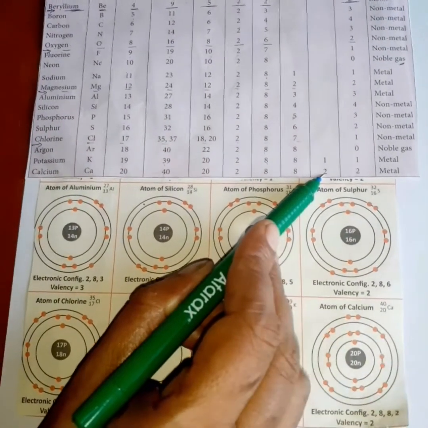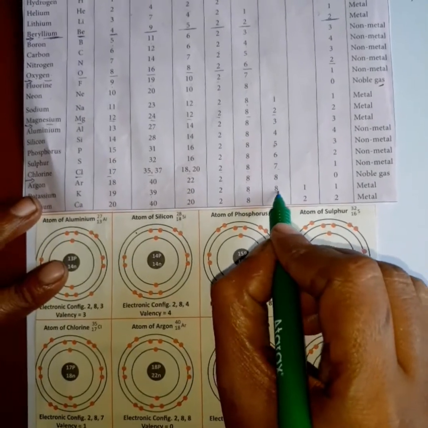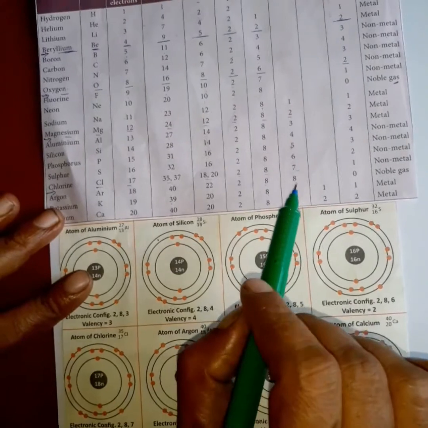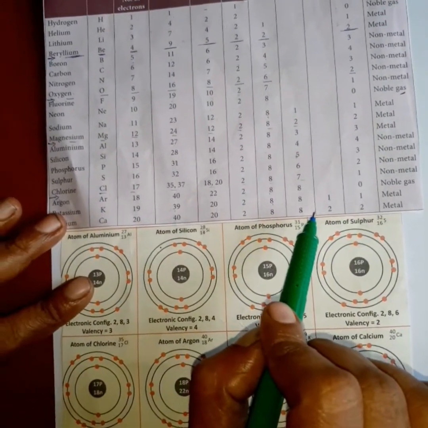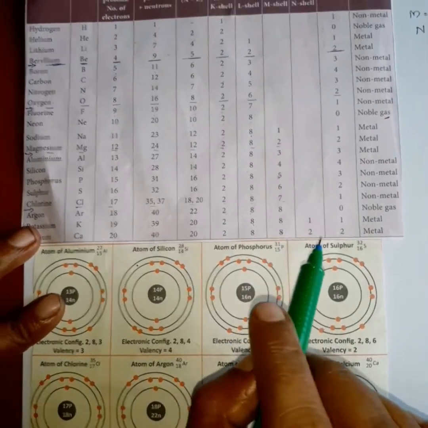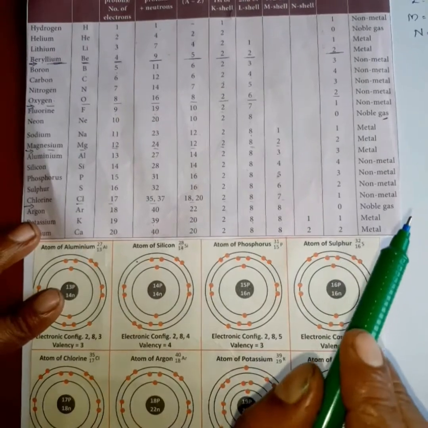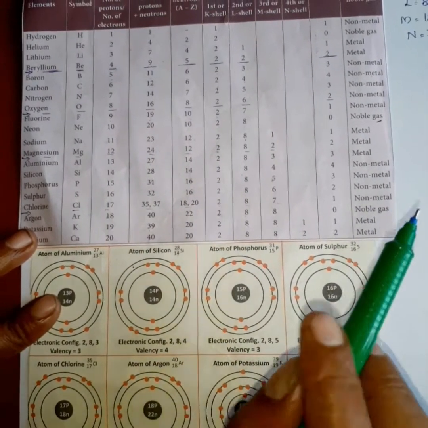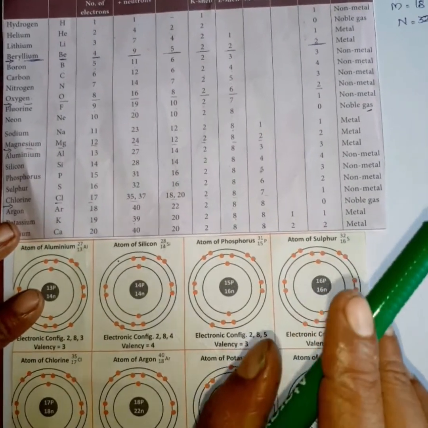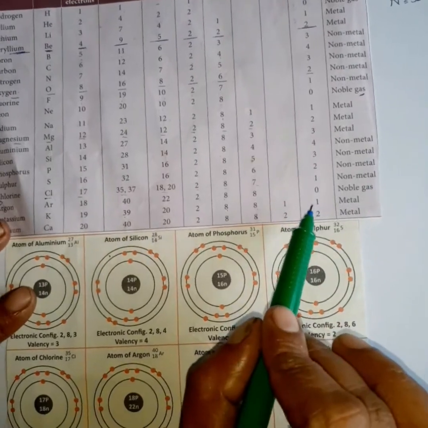Okay, here listen. In the third shell, 8. Why is it filling with 8 electrons? Because we are using the third rule. What is the third rule? The outermost shell of an atom cannot have more than 8 electrons, even if it has the capacity to accommodate more electrons. Okay, you studied this in the previous class.